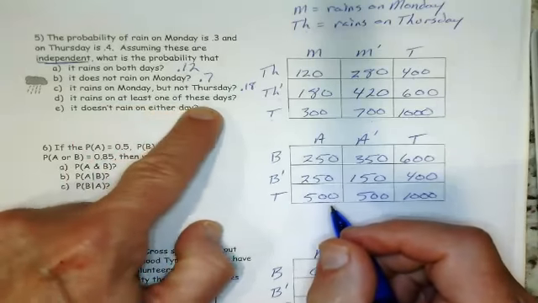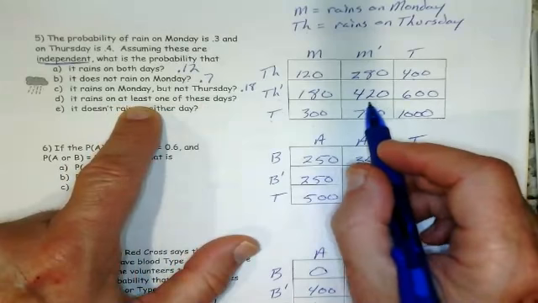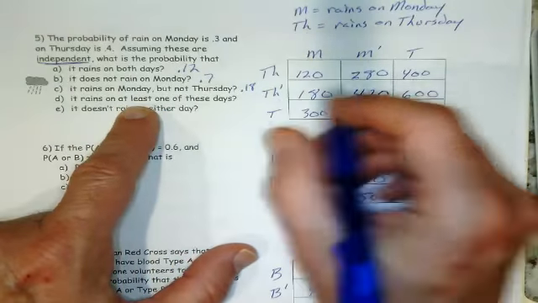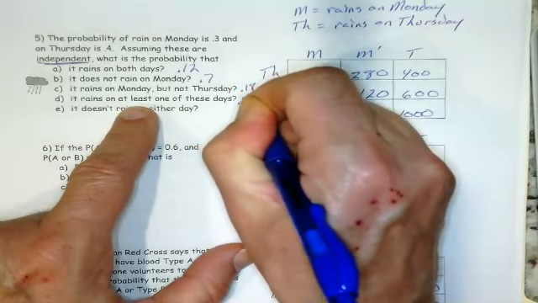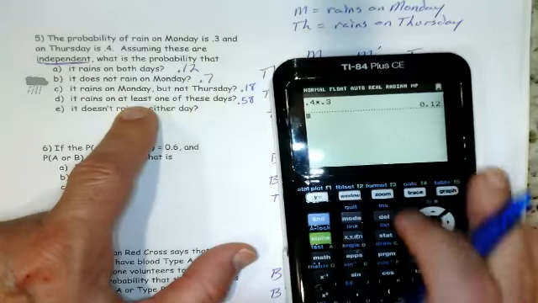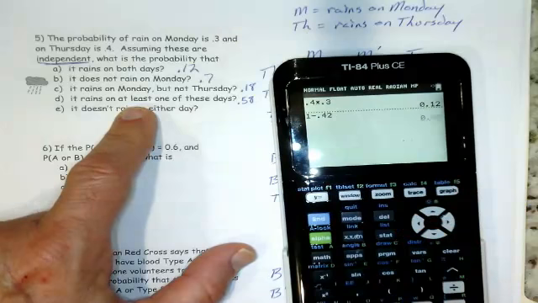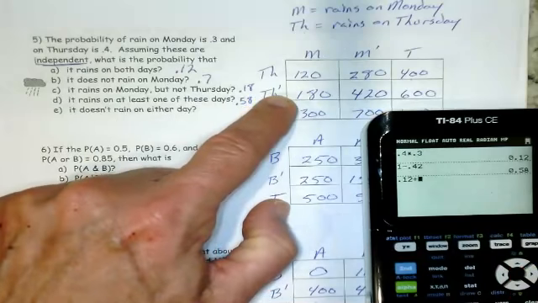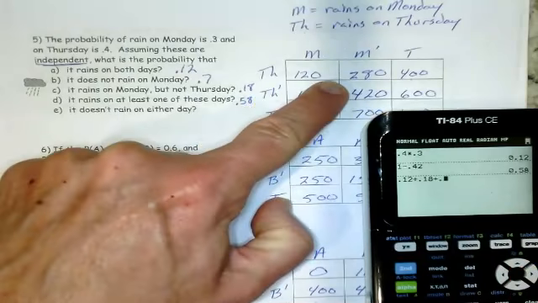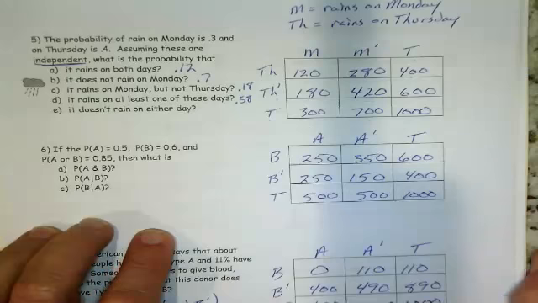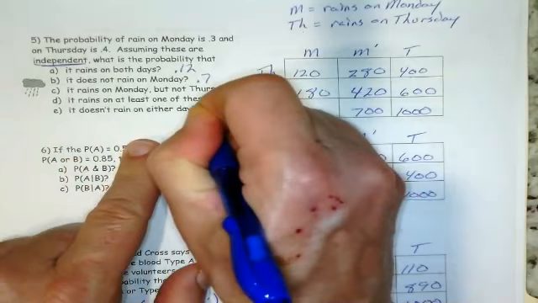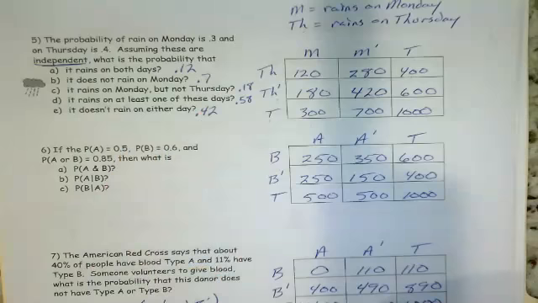It rains on at least one of these days. At least means the opposite of it rains on neither of them. That's 0.42. So this is 1 minus 0.42. This is going to be 0.58, because it's 1 minus this number. 1 minus 0.42 is 0.58. Or we could have added 0.12 plus 0.18 plus 0.28, and we get 0.58. All right, it doesn't rain on either day. It doesn't rain on Monday, doesn't rain on Thursday. There's that 0.42 again. Okay, so far so good, I'm hoping.